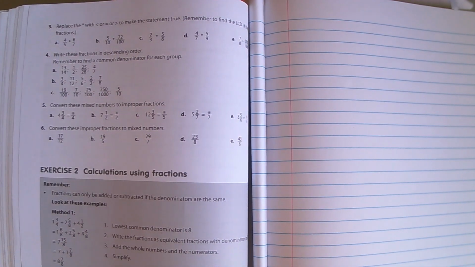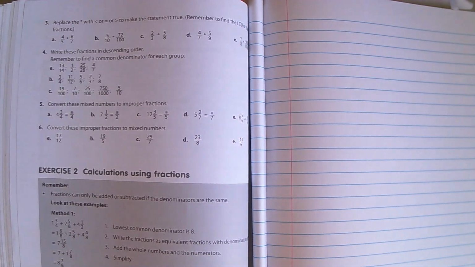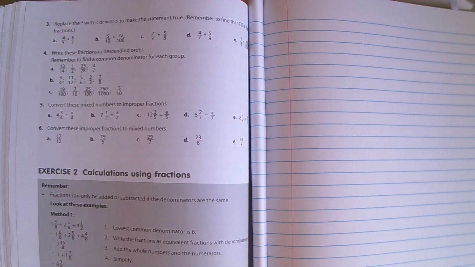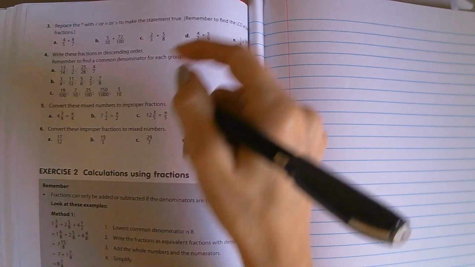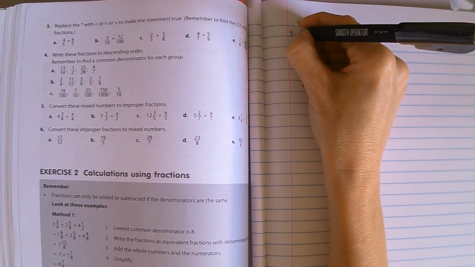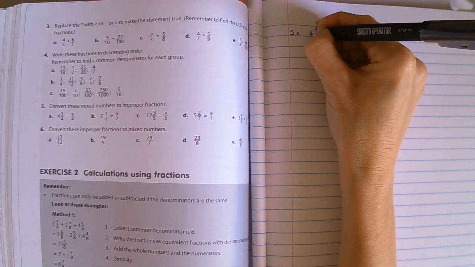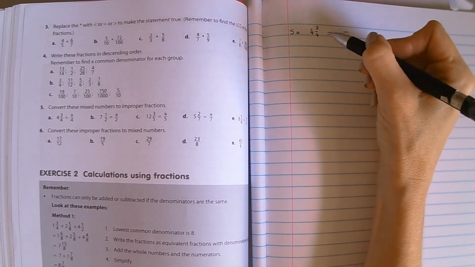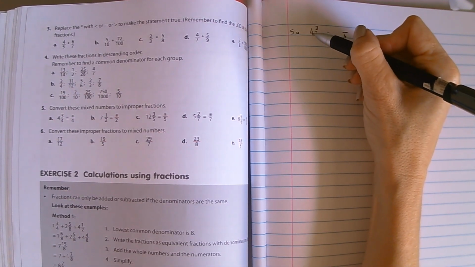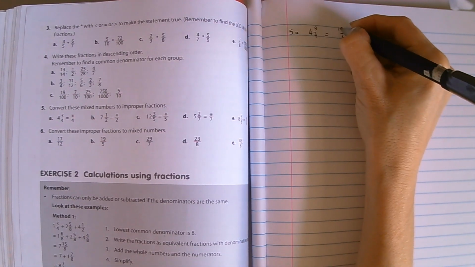Okay, so now that we're done with those ones, let's go on to 5 and 6 quickly. These are the ones where you're changing from a mixed number to an improper fraction. So for number 5, we're going to take 4 and 3/4, and we're going to make it over 4. So we need to make it top heavy. Remember we did this whole thing. 4 times 4 is 16, plus 3 is 19.